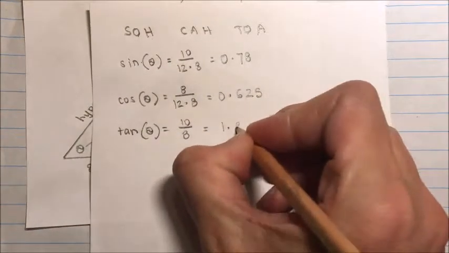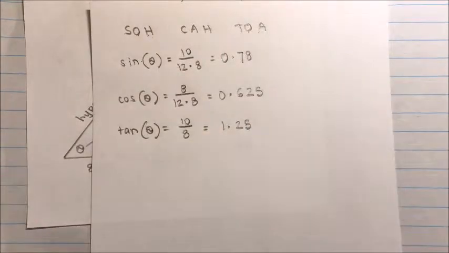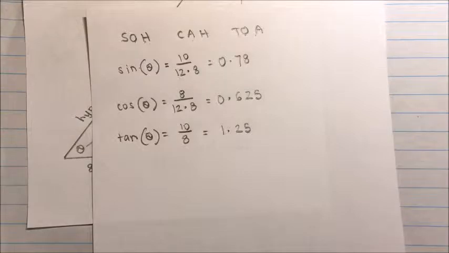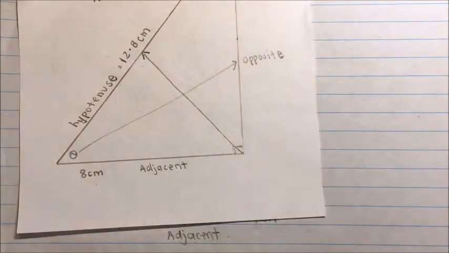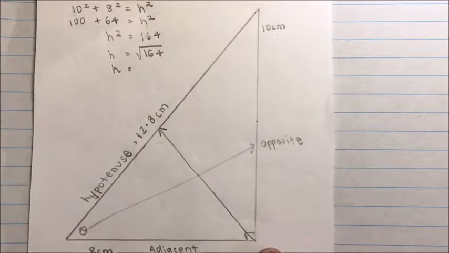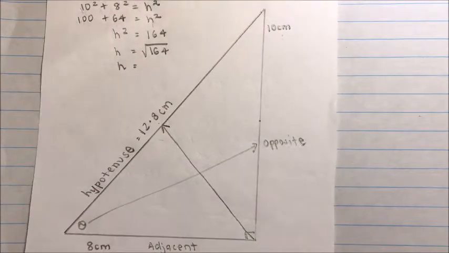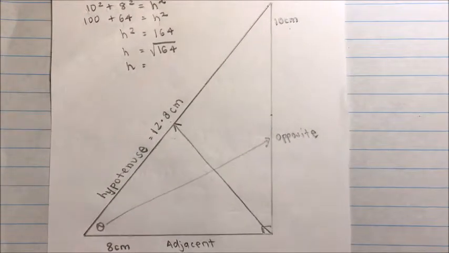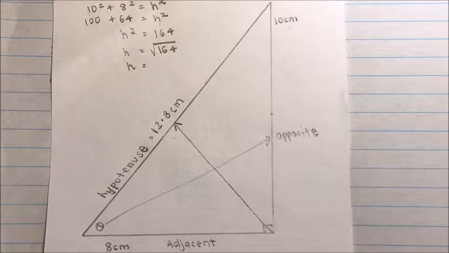Excellent. Now, if I wanted to reduce this triangle by a scale factor of 0.5, essentially I'm going to keep all of my angles exactly the same, and I'm just going to shrink it in half. So I'm going to reduce it to a scale factor of 0.5.